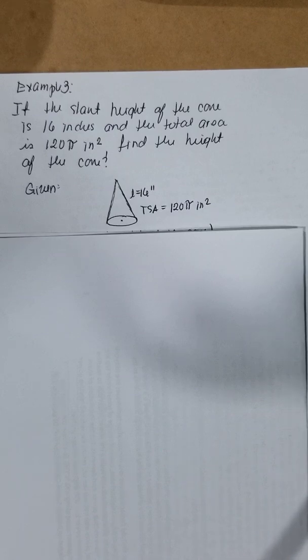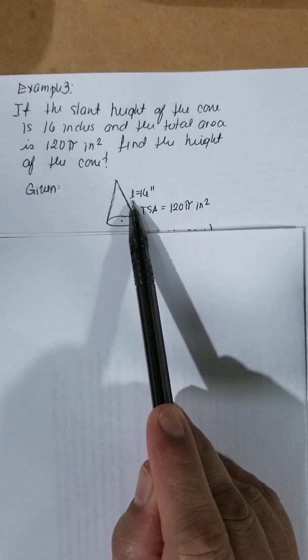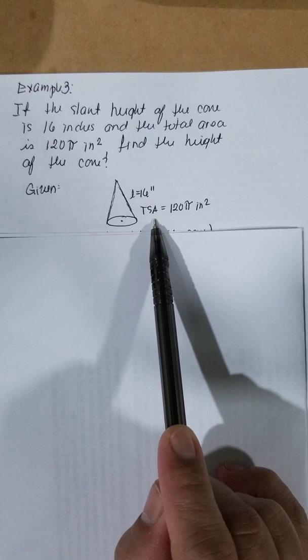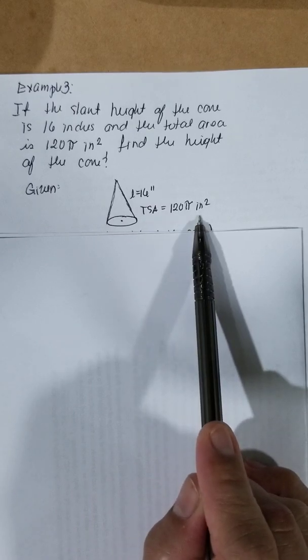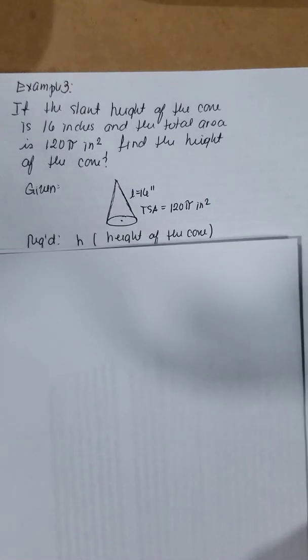In example number 3, we are given the slant height of the cone as 16 inches and the total surface area as 120 pi square inches. We are being asked to find the height of the cone.